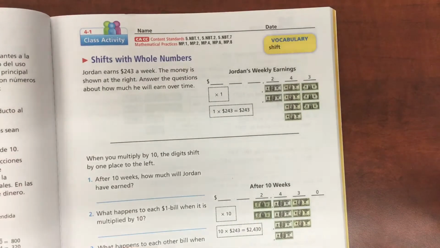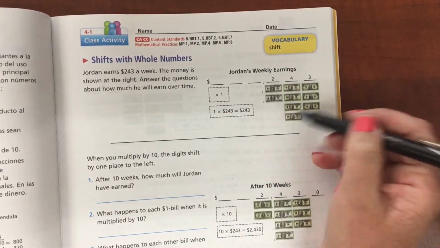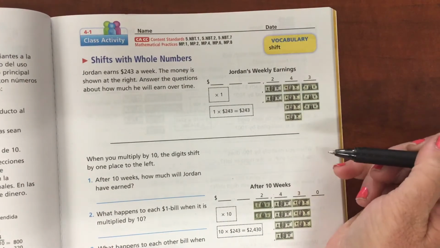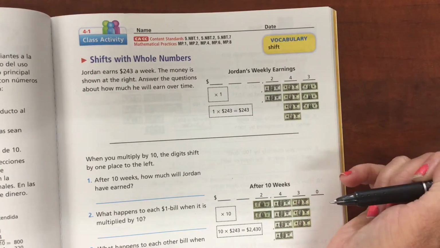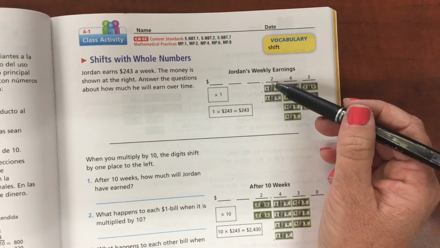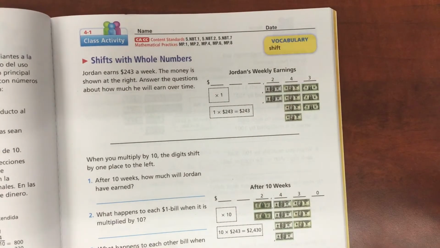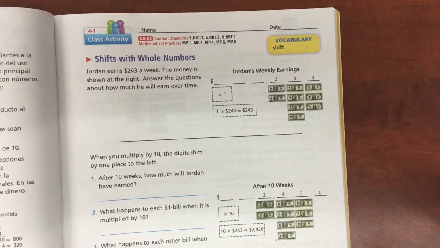So, does somebody want to read this first situation to me? Morgan, thank you. Make sure you stand up for us. Jordan earns $243 a week. The money is shown at the right. Answer the questions about how much he will earn over time. Good. So you can see they've got the bills underneath. $243, right? 3 $1 bills, 4 $10 bills, and 2, they call them Benjamins, $100 bills. Okay? $243. So we're going to use that as the basis for the next couple pages here in our book.